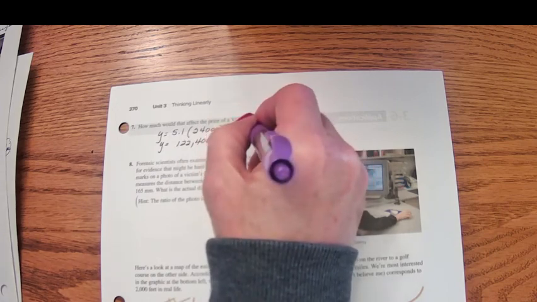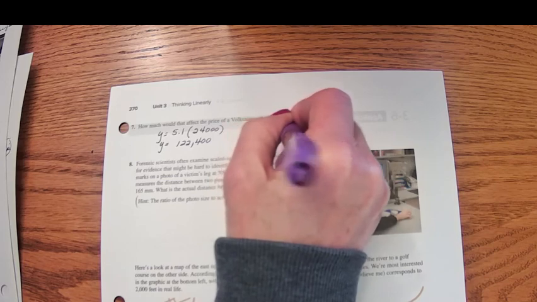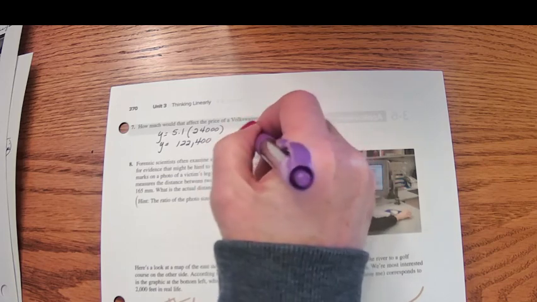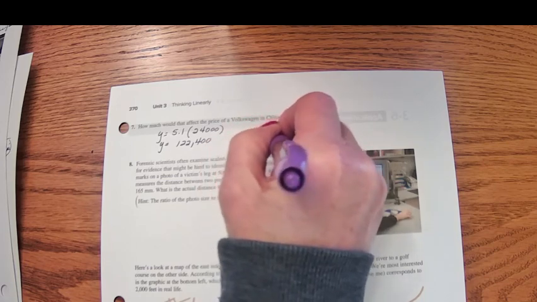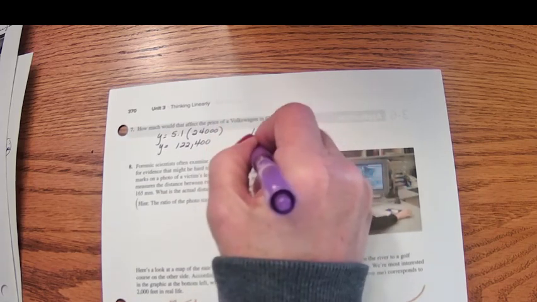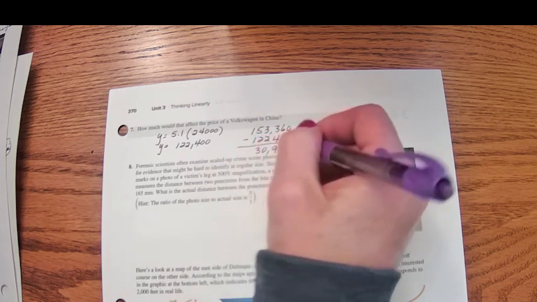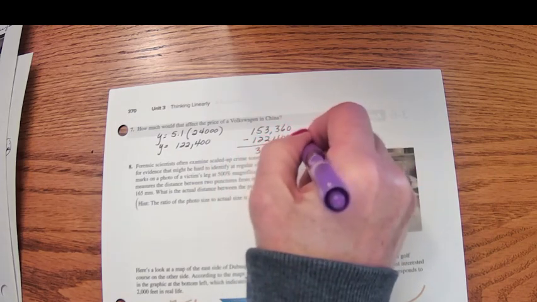So that means 153,360 minus 122,400, that'd be 30,960 less in yuan.